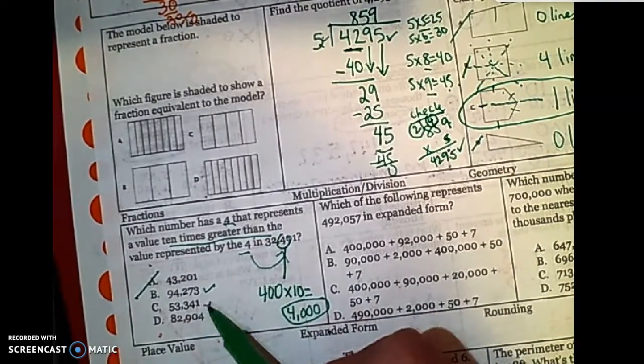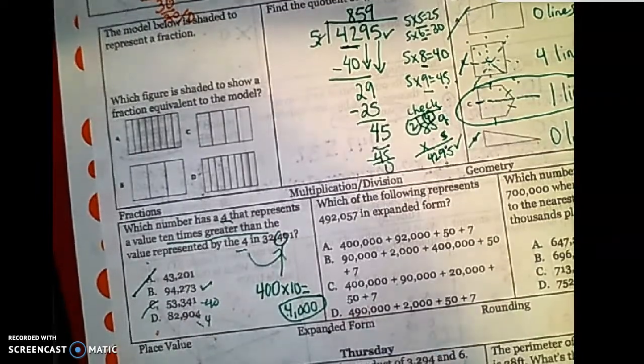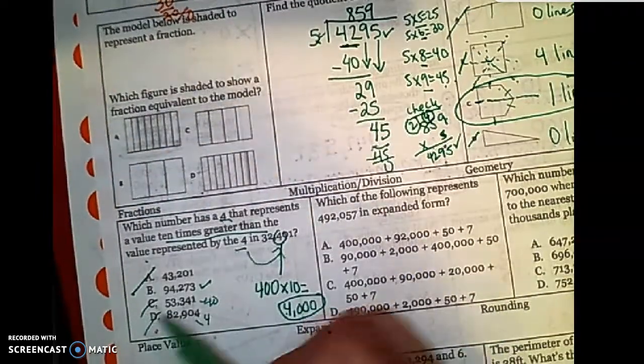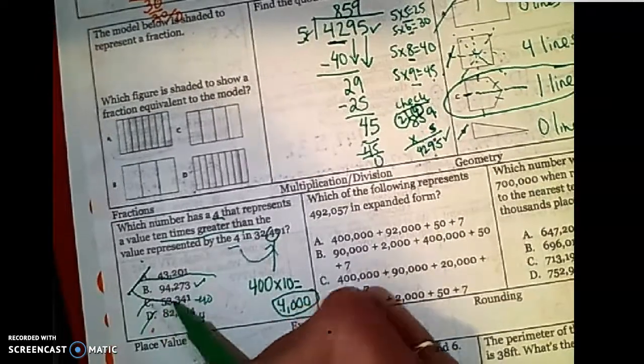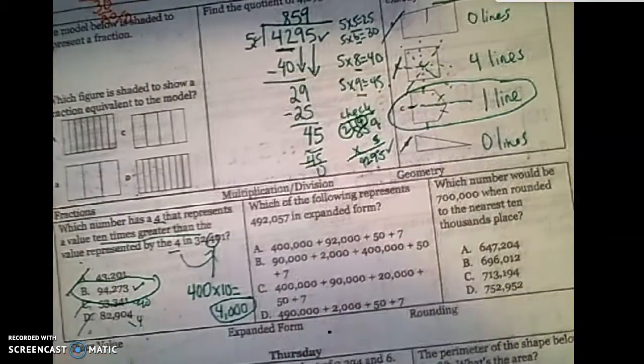This 4 is a 40. That doesn't match. And this 4 is in the ones place. That doesn't match. The best answer we have is B. Okay, let's move right along.